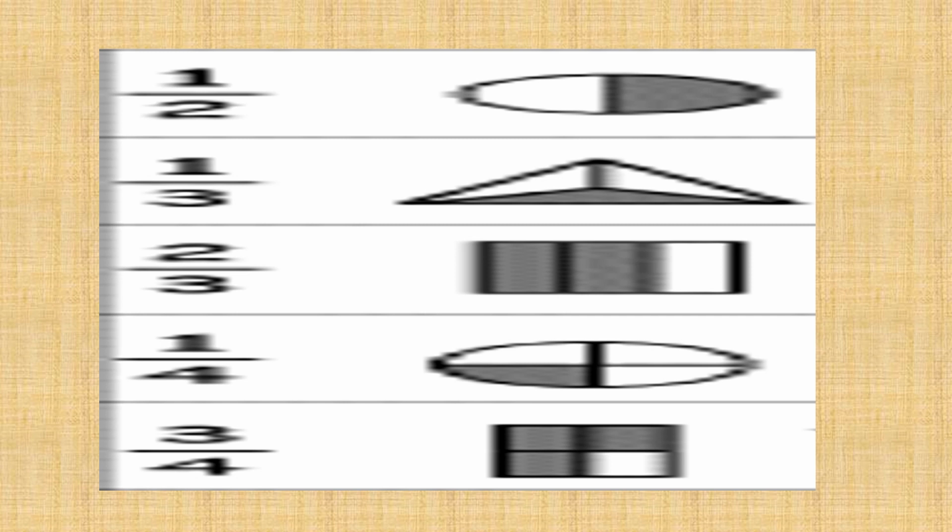So 4 will be written in the denominator and the shaded portion 1 will be written in the numerator. So what will be the fraction? 1 upon 4, 1/4, or we can say a quarter. Now the last picture, children, here again the total portions are 4 and the shaded portions are 3. So what will be the fraction here? 3/4.